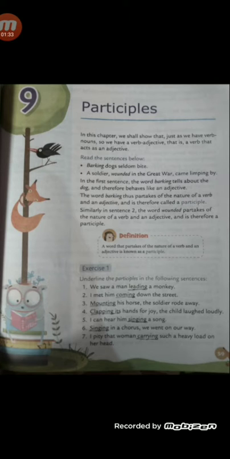Okay, I met him coming down the street. Here coming is a participle. Mounting his horse, the soldier rode away. Here mounting is a participle. Clapping its hand for joy, the child laughed loudly. Here, clapping is a participle.